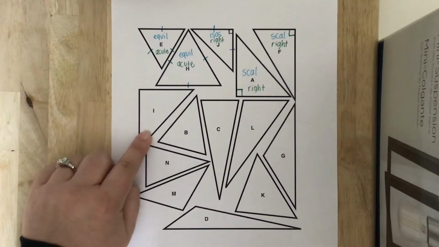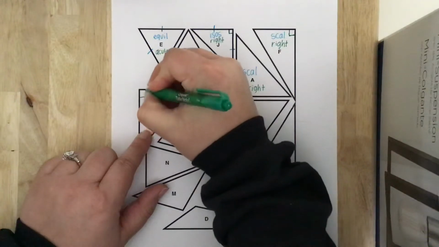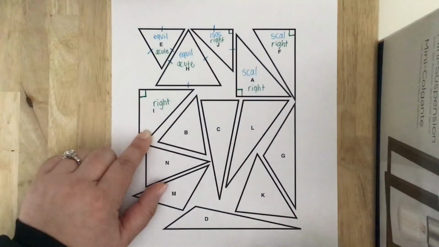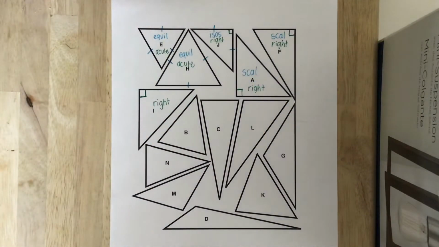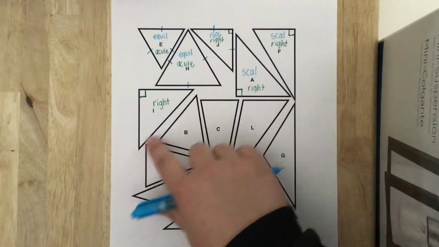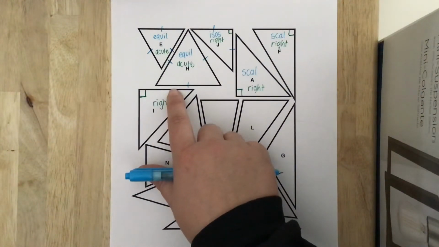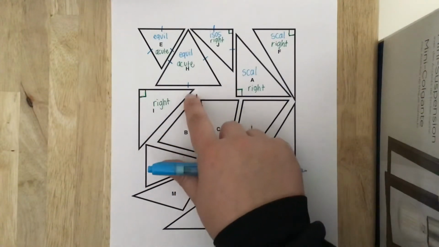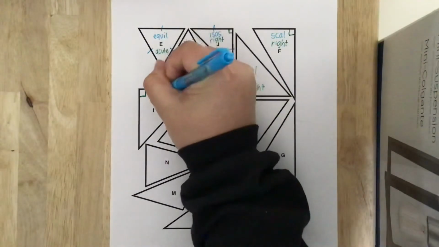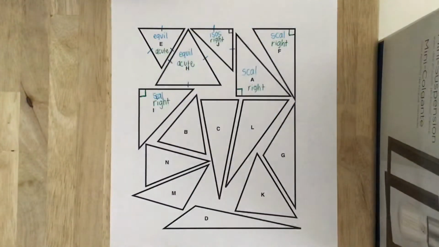I'm looking at the next triangle, triangle I. I notice on this one too, it has a perfect right angle. So I know that this is going to be a right triangle. Now I need to look at the side lengths. I have to decide, this is the longest side length. This one is a little bit longer, but I have to think, is it the same as this? In my mind, I try to pull this angle down, and I can tell that it's not exactly the same. So this is another scalene right triangle.